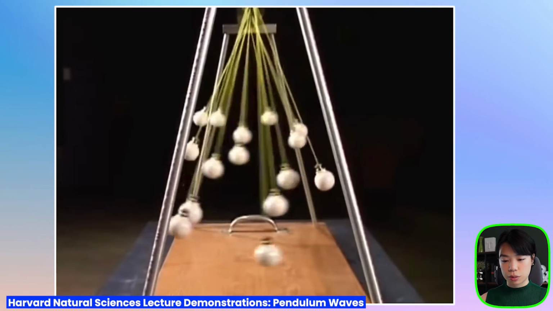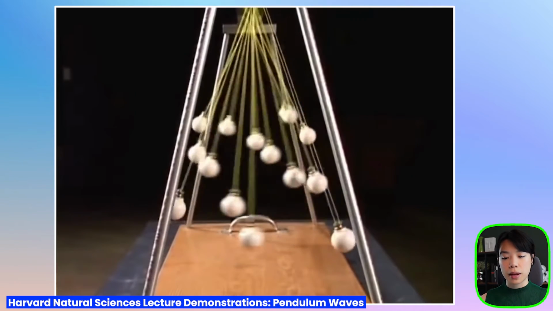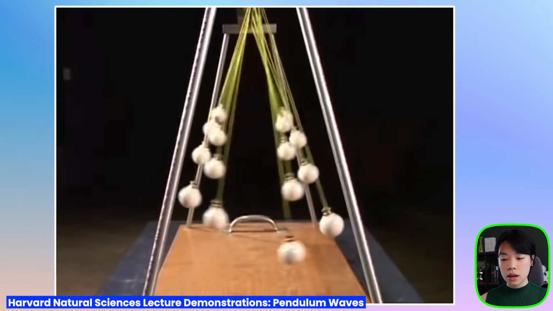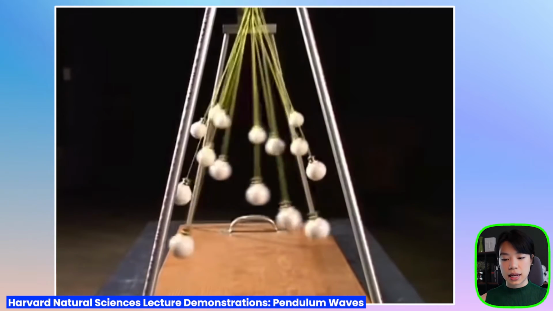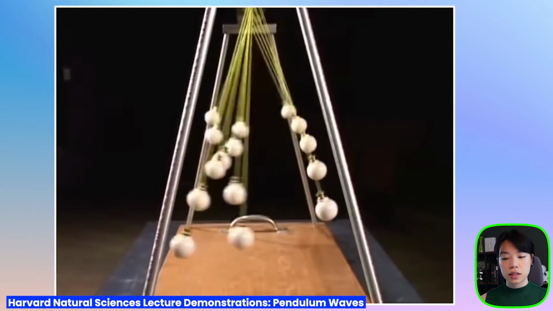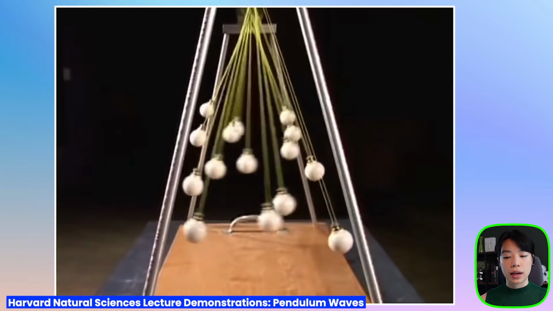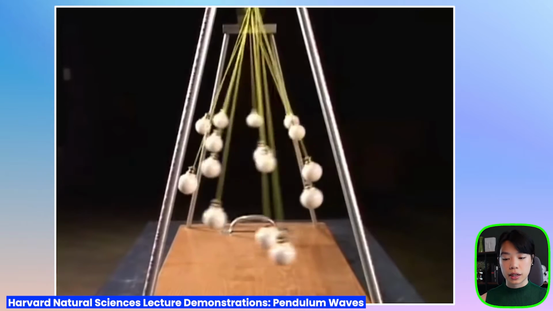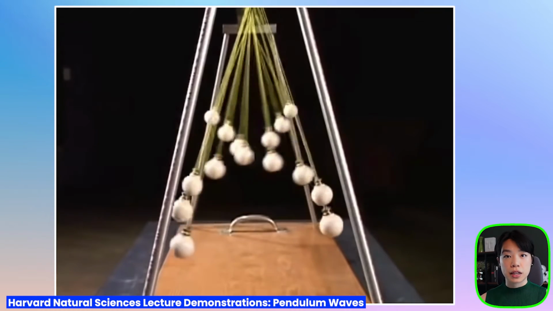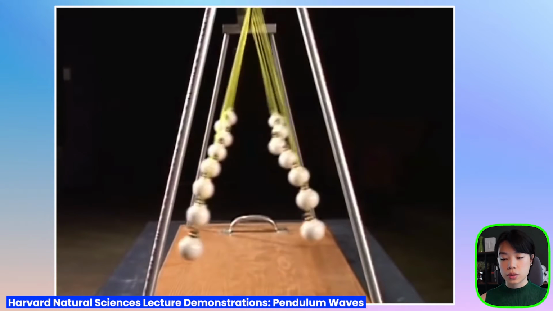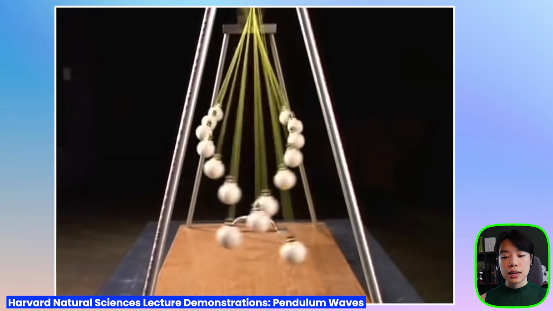Based on the video description, the length of the longest pendulum has been adjusted so that it executes 51 oscillations in 60 seconds, and the length of each successive shorter pendulum is carefully adjusted so that it executes one additional oscillation in this period. Because there are a total of 15 pendulums, the shortest one undergoes 65 oscillations in 60 seconds. This experiment and the video is done by Harvard, and it is based on a design published by Richard Berg, and I will link everything down below.